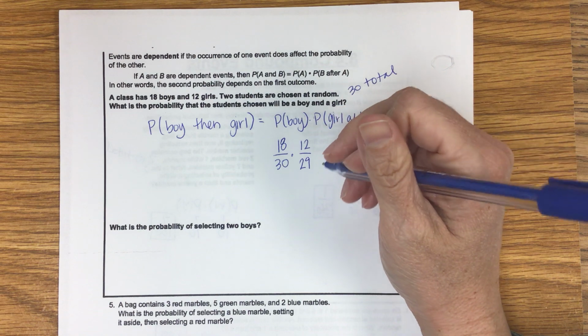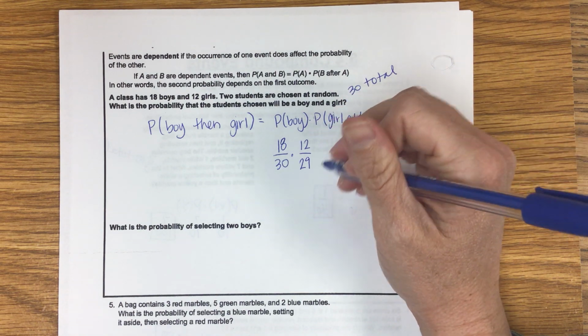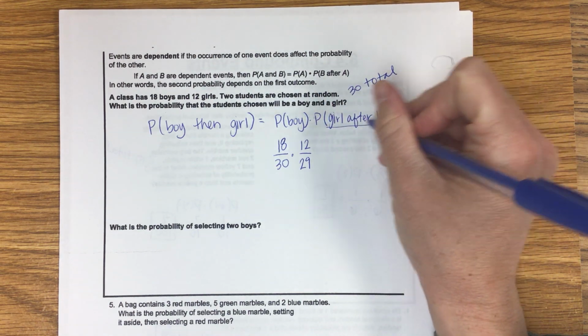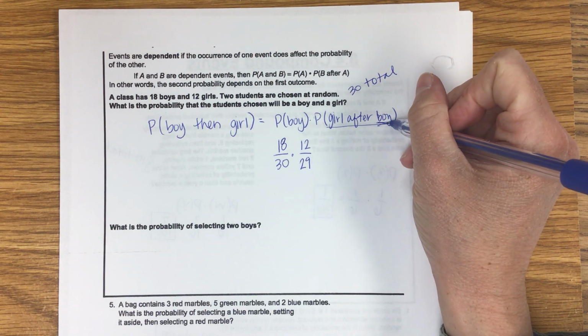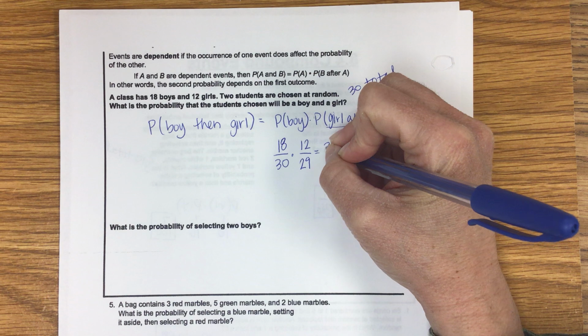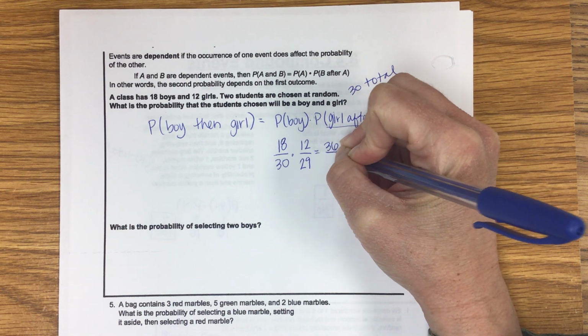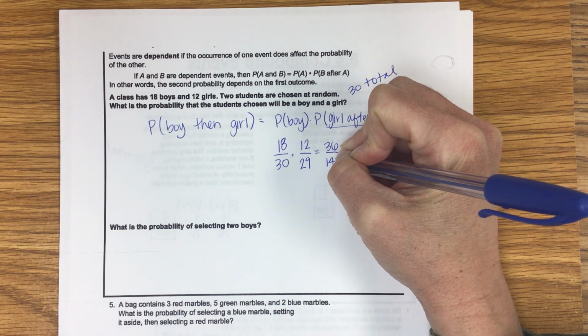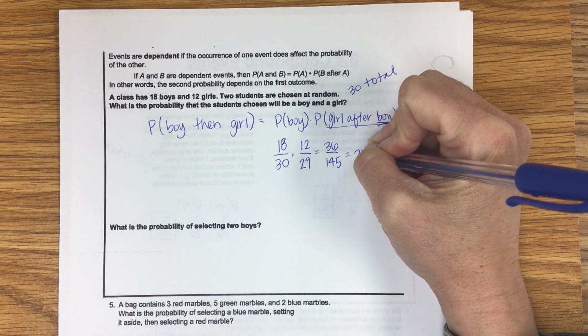So 18 out of 30 times 12 out of 29, because it's the girl after the boy's been chosen, so the boy's gone. So we'll multiply across, and multiply across, 36 out of 145, and that is 25%.